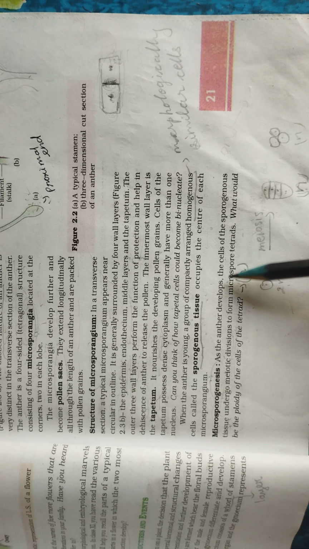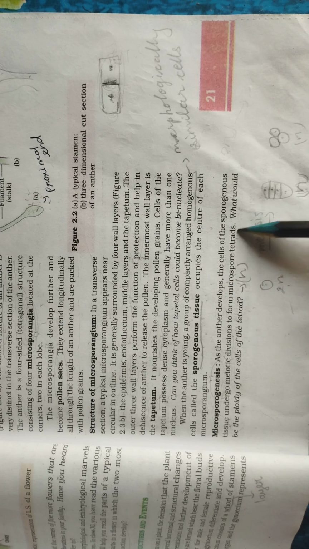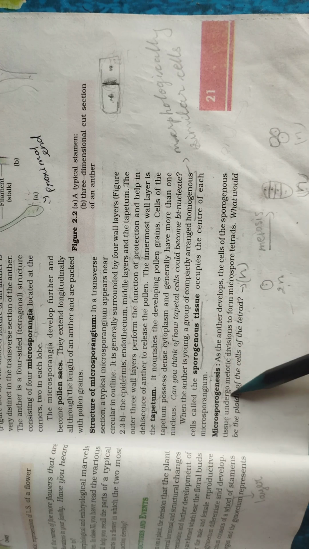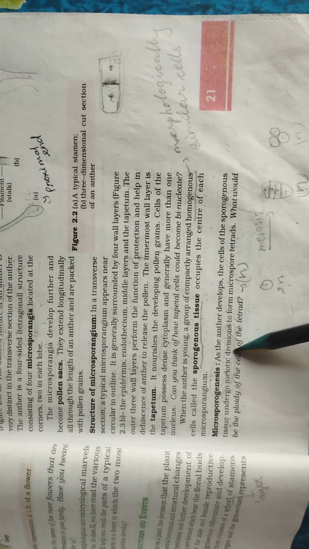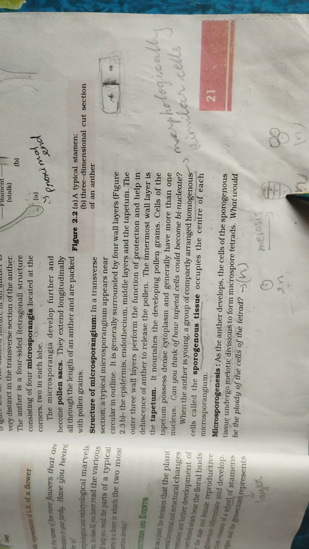As the anther develops, the cells of the sporogenous tissue undergo meiotic division to form the microspore tetrad. Meiotic division means reduction division. The ploidy is 2n, so the 2n number of chromosomes is halved in this reduction division. It converts into 4 cells, that is a tetrad. What would be the ploidy of the cells of the tetrad? The tetrad has n number of chromosomes, so the ploidy is n.